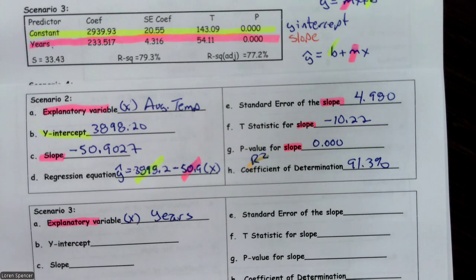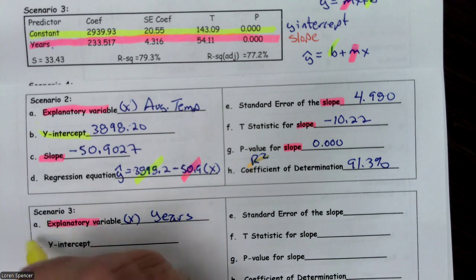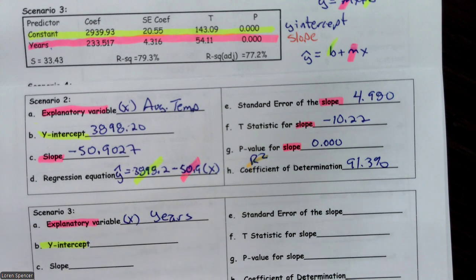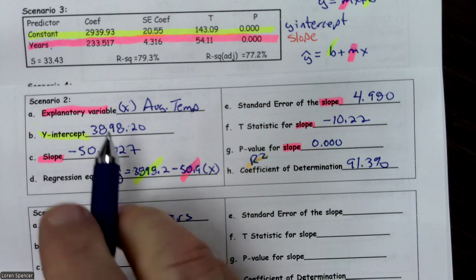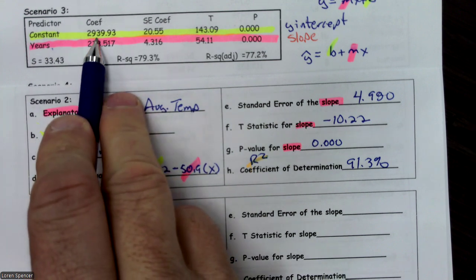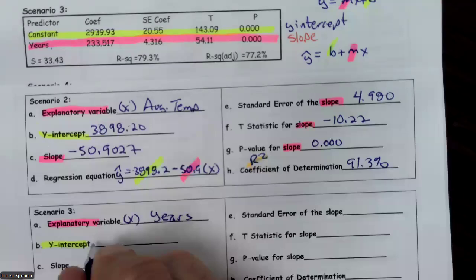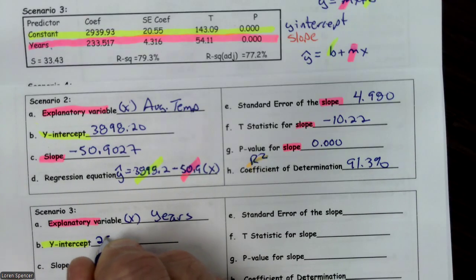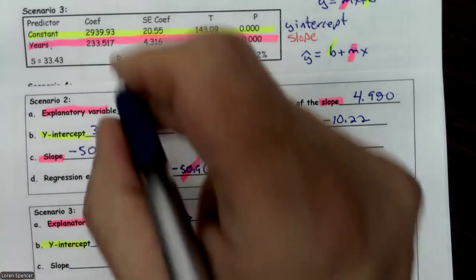Then it asks for our y-intercept. Well, that means, hey, I need to be on the y-intercept row. In this case, I'm looking for my b, and my b in this case is 2,939.93.